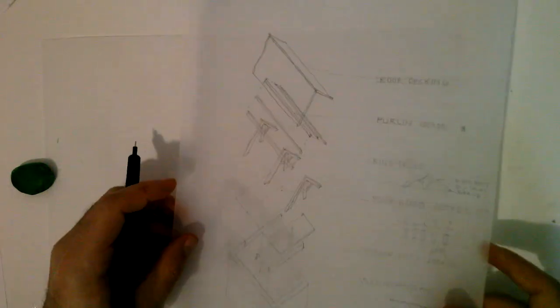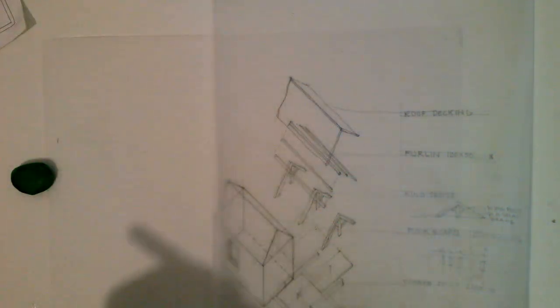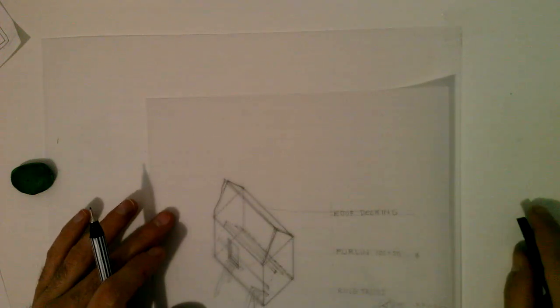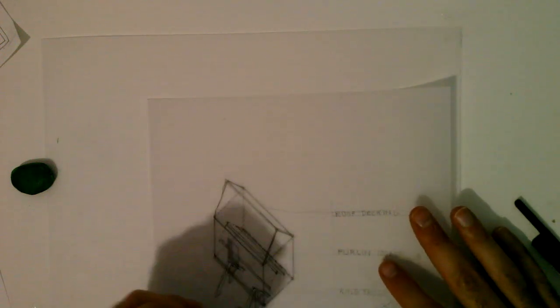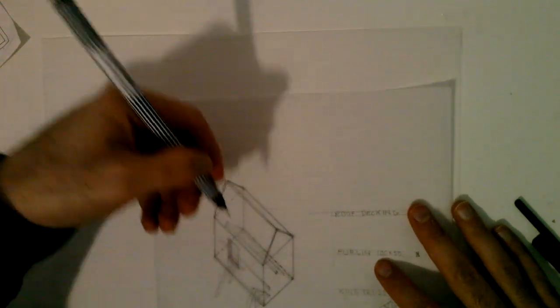We can go ahead and maybe give some definition to some of these lines using a technical pen. So if you have a 0.1 or 0.2 technical pen, you want to start from the top one, because some of it is underneath that and you might need to rub out some part of it, because that gets hidden by the upper element.